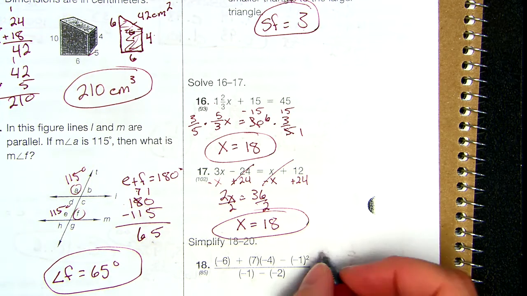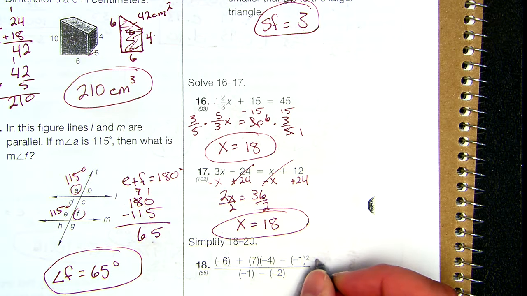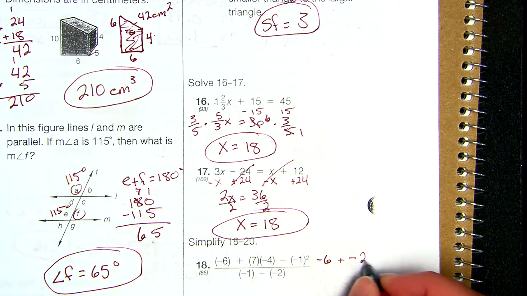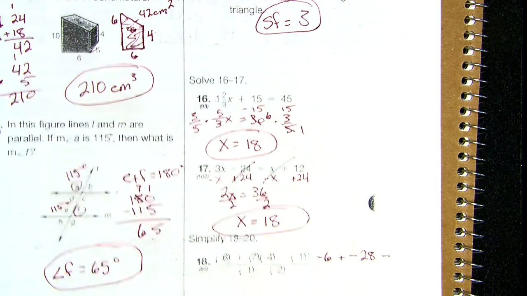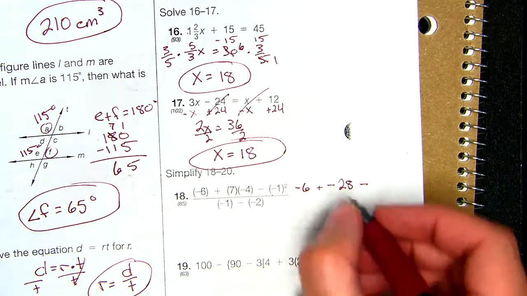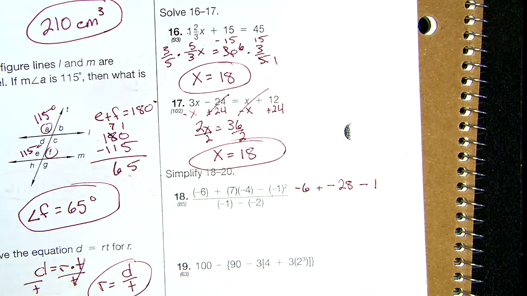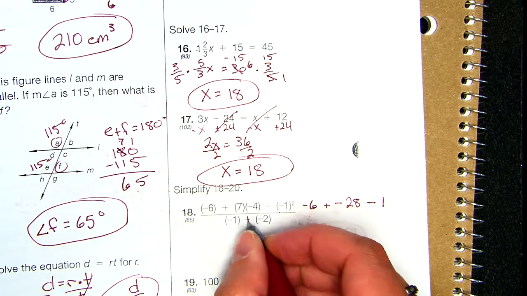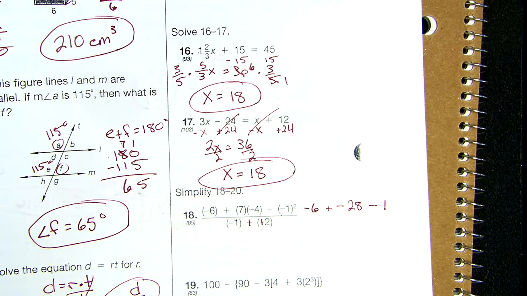Okay, simplify. All right, this is another root. Let's see. Let's see here. I'm not doing anything with negative 6. It's going to be negative 6. And 7 times 4 is negative 28, minus negative 1 times a negative 1 is positive 1. We're going to subtract a positive 1. And flip the top.